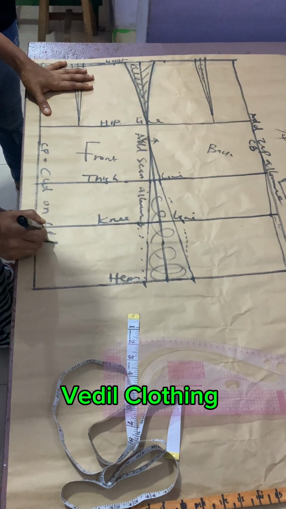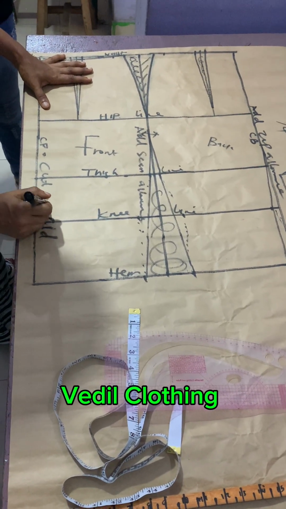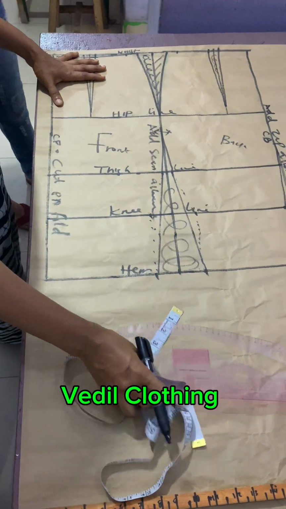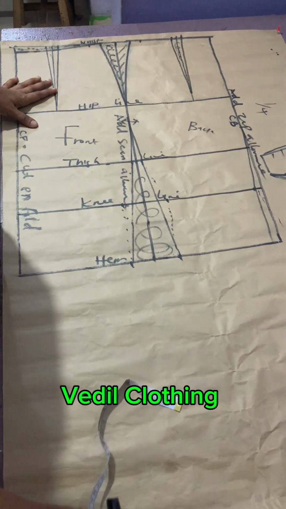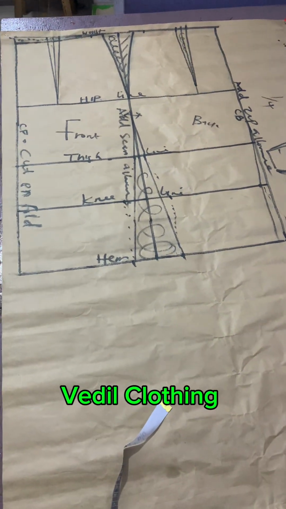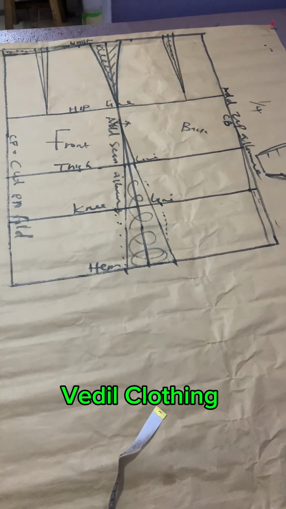Do you have fabric for this? I agree, let's cut it. One second. It's still recording, right? Yes, ma'am. You can pause it.